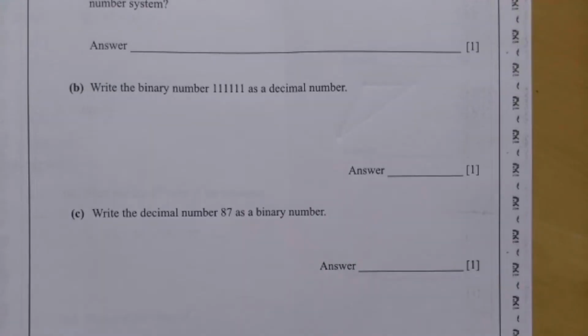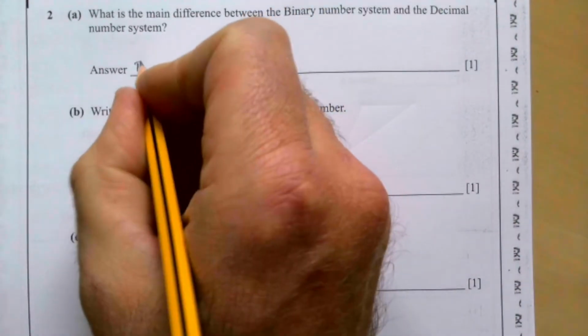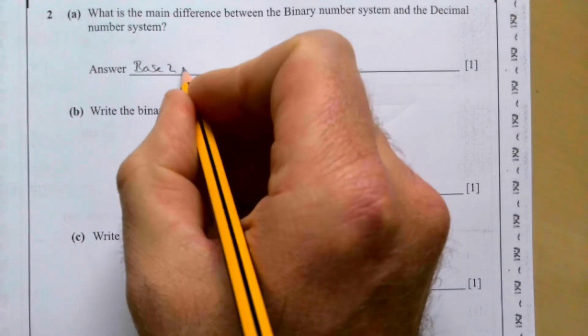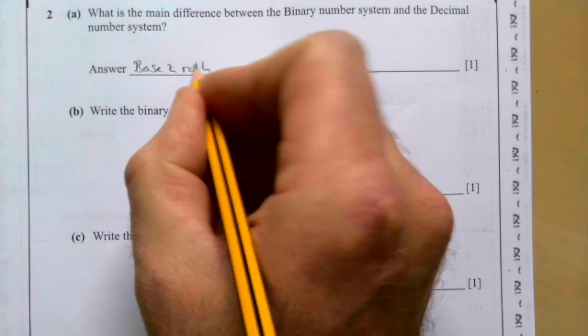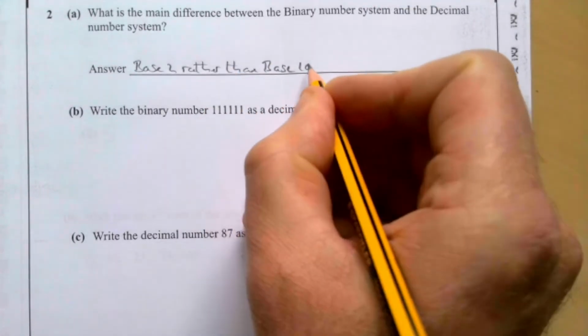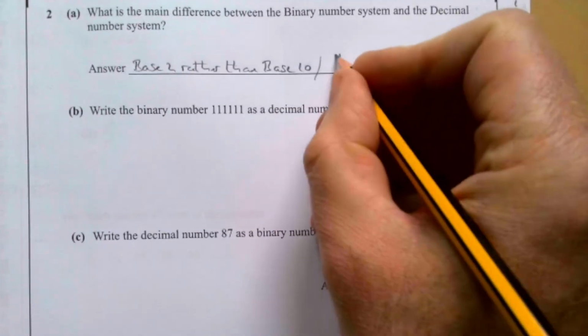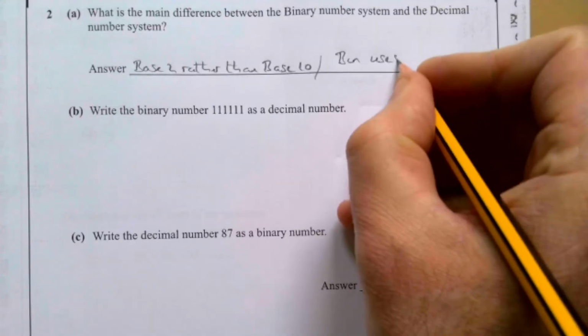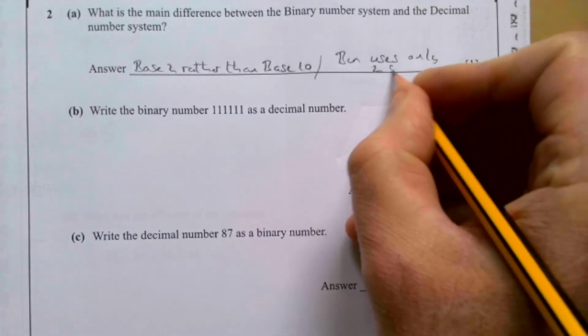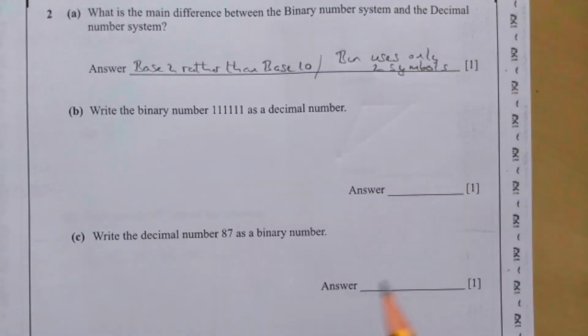Question 2. What is the main difference between the binary number system and the decimal number system? Sometimes it can be quite hard to put into words, but I guess it's because it's base 2 rather than base 10. Now that sounds a bit kind of grandiose. You might just want to say binary uses only 2 symbols. And we know then that's 0 and 1, whereas decimal then uses more than that.